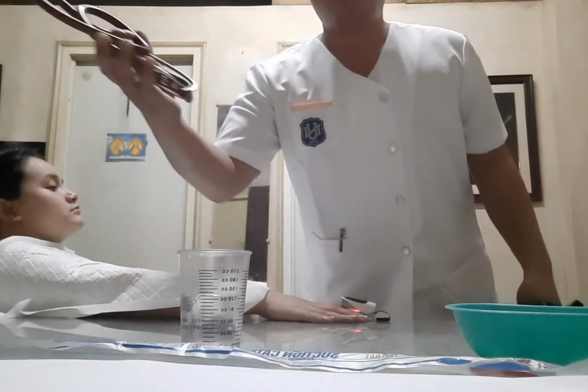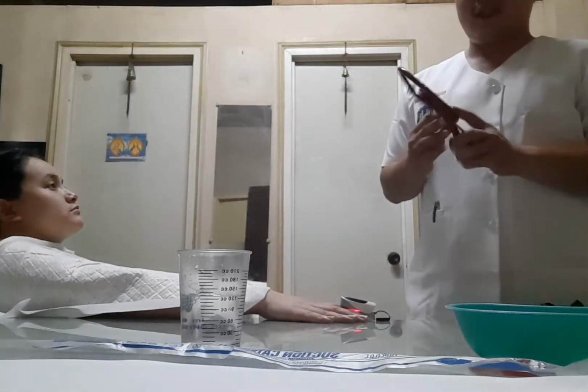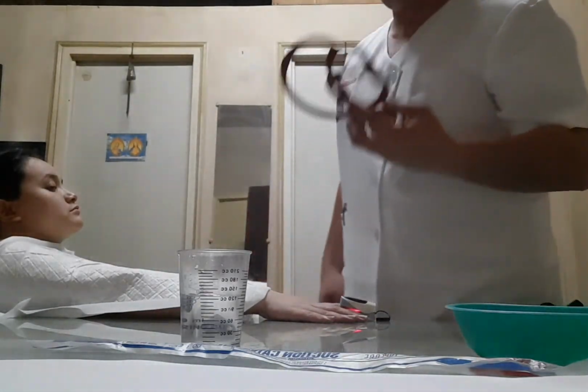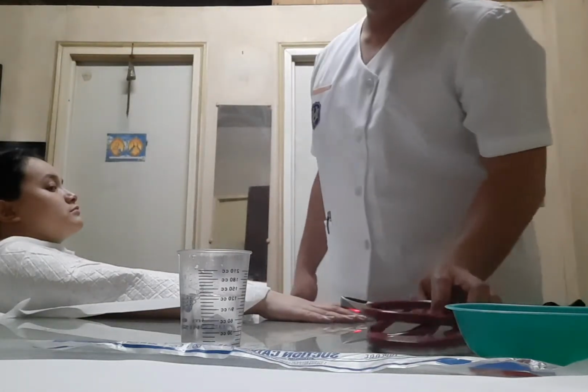And the stethoscope I will set aside because assuming that I already heard the lung sound of the patient, and as per the physician's order, it is already cleared and ready to suction.